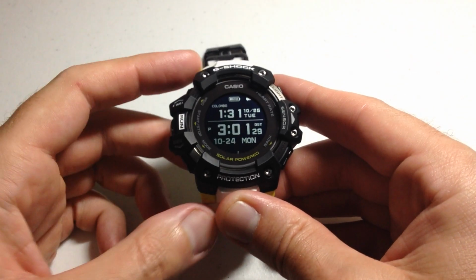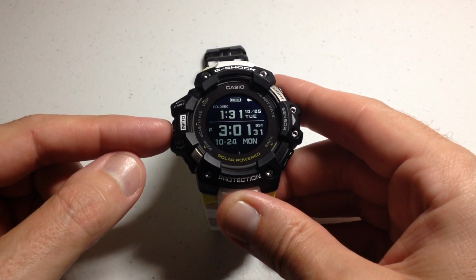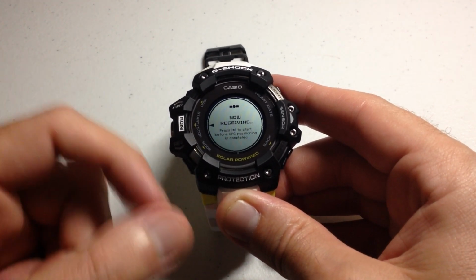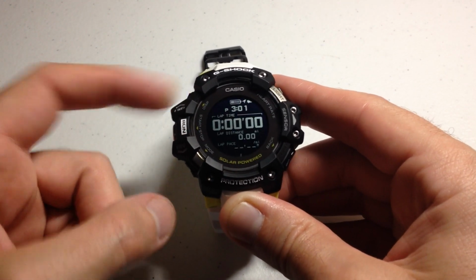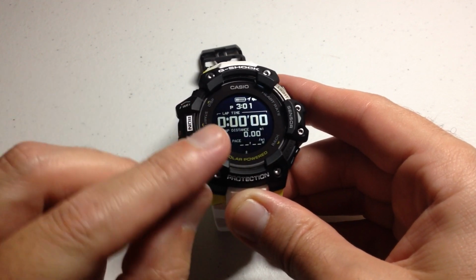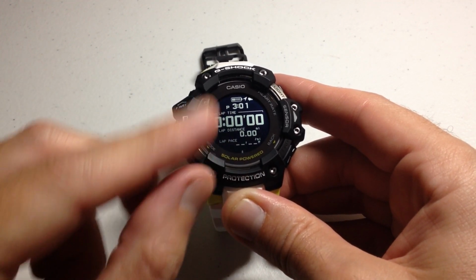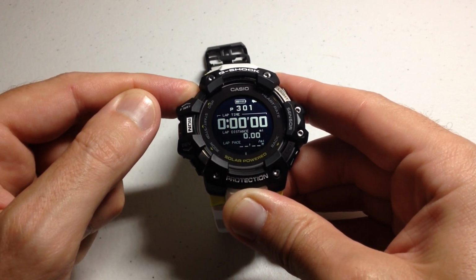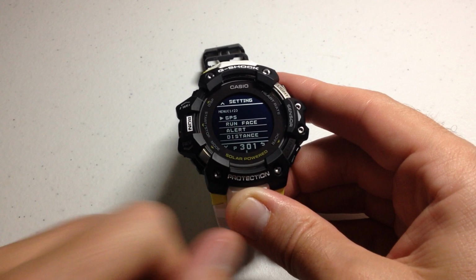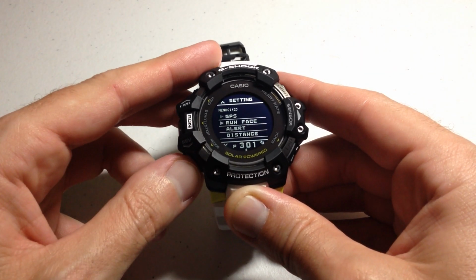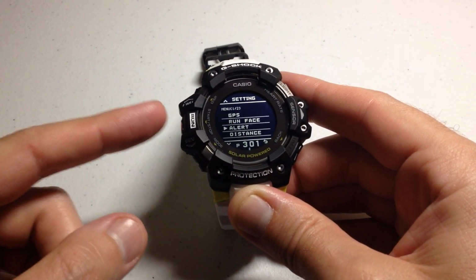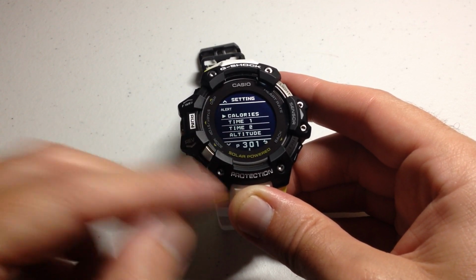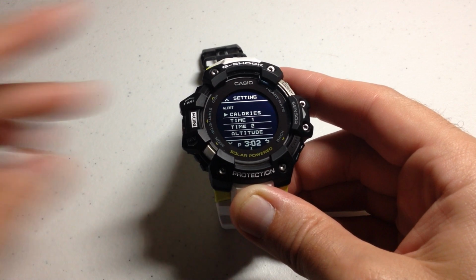So let's look at this real quick. First thing we need to do is go into our run activity. I'm going to press the middle button on the left-hand side. That's the run. It's going to start connecting to GPS. I can simply press the display button to back out of that and get to my watch face. While I'm under the run activity, if I press and hold the display button, it will take me to my settings. Under settings, you will see an option for alert. If I go down to alert, pressing the mode button, and then again pressing the run button to choose alert, we'll see the different things we just saw on my cell phone.